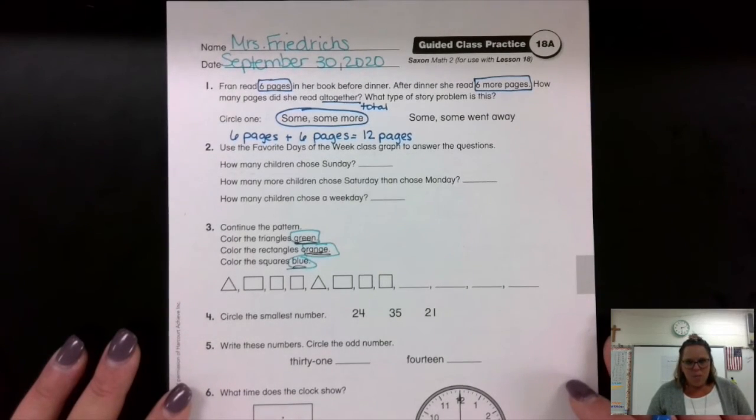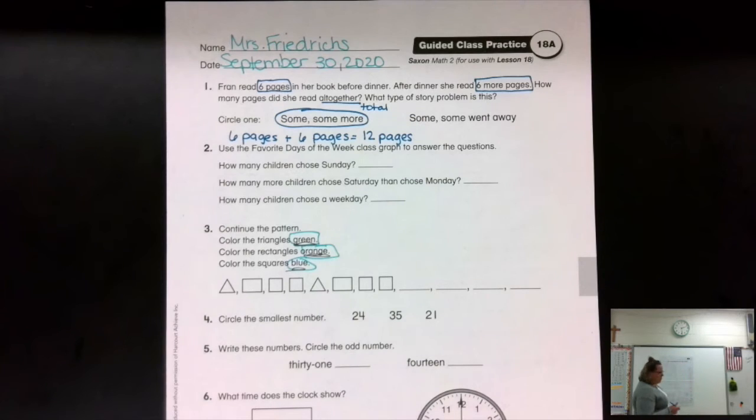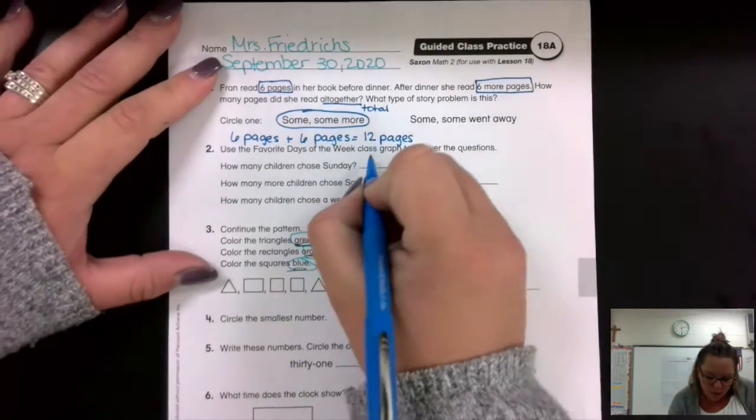So it says, how many children chose Sunday? So we have to look at Sunday, and I'm looking at my big graph here, and I see 1, 2. 2 children chose Sunday. So I'm going to go ahead and write a 2.